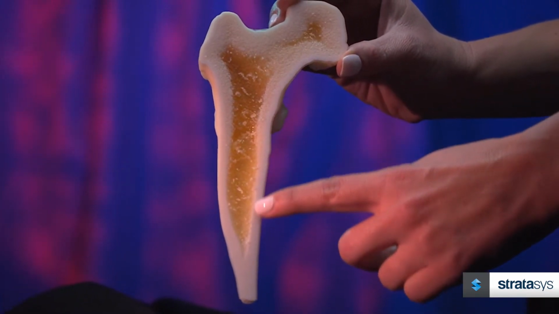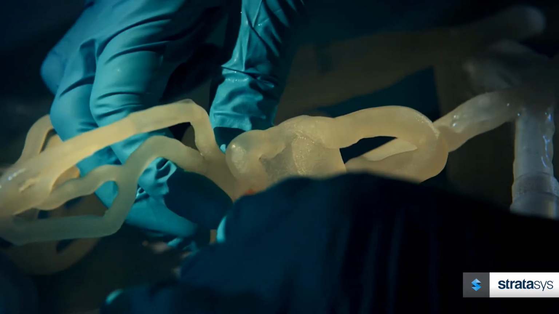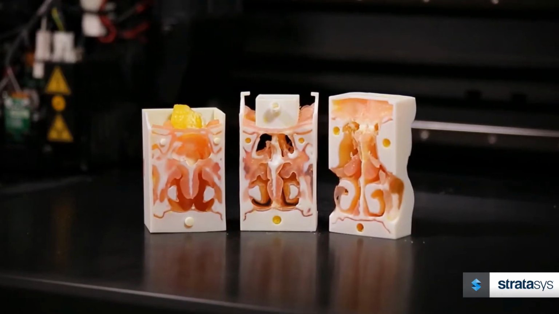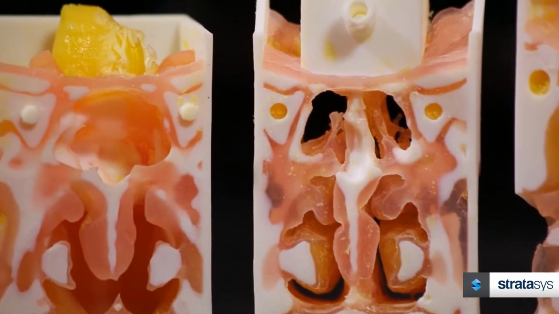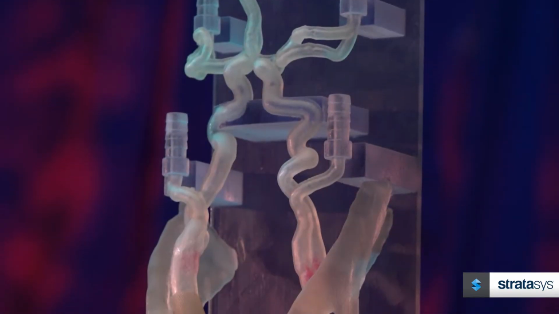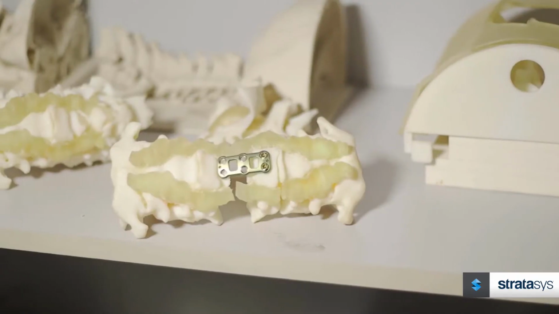Complex multi-texture models such as spine with vertebrae, discs, and nerve roots, and hearts with valves, annulus, and calcification are all possible. These highly accurate, realistic, and functional models enable simulation of clinical procedures such as drilling, reaming, cutting, suturing, and device placement.